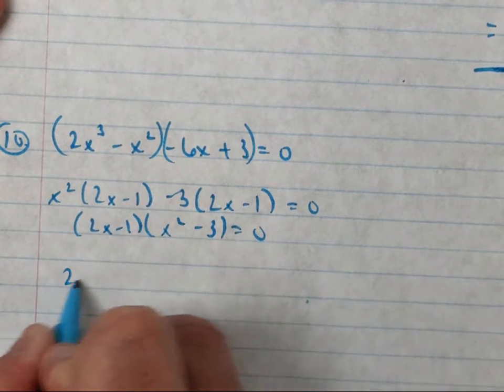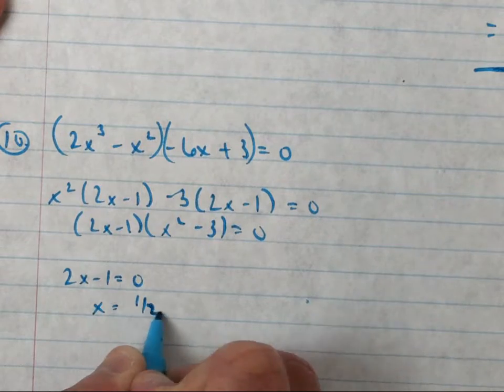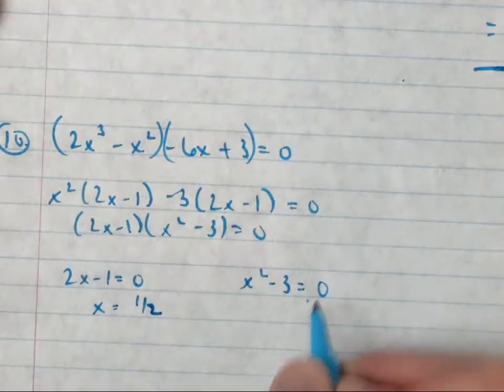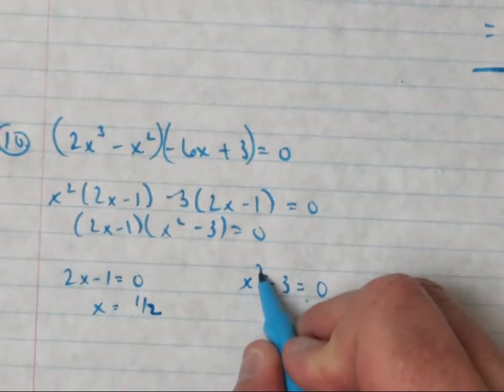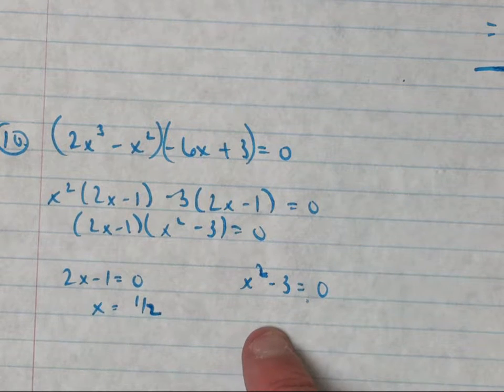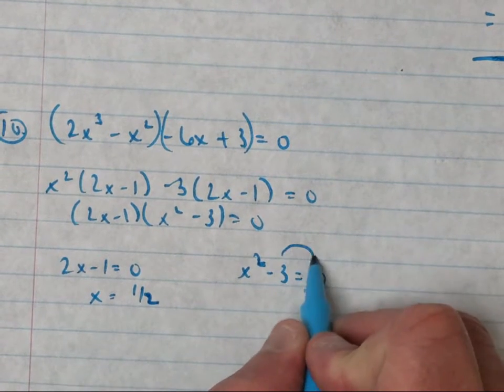I'm going to set that equal to 0. 2x minus 1 equals 0. x equals 1/2. You should be able to do that in your head. x squared minus 3 equals 0. I have a quadratic equation. First thing I'm going to do is try to factor it. I can't factor that. Now, I could use the quadratic formula, but since it's in this format right here, I could use that shortcut and just bring this over here.